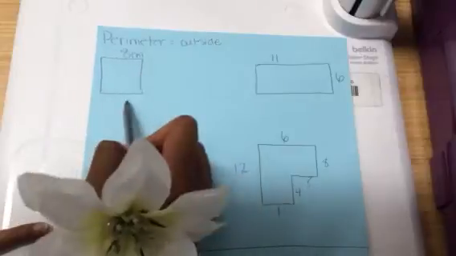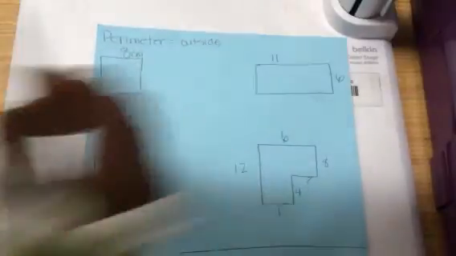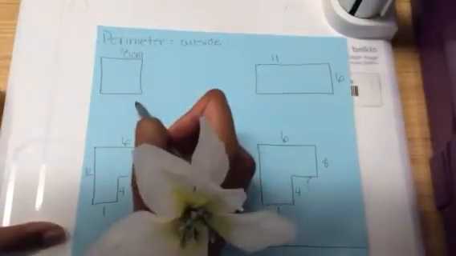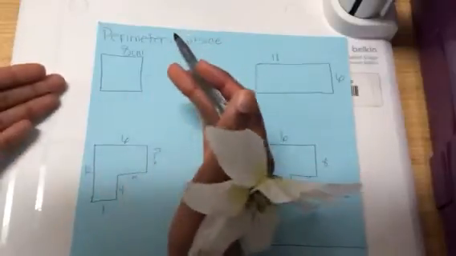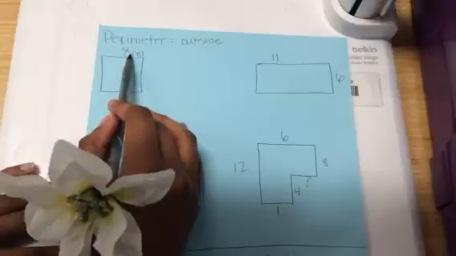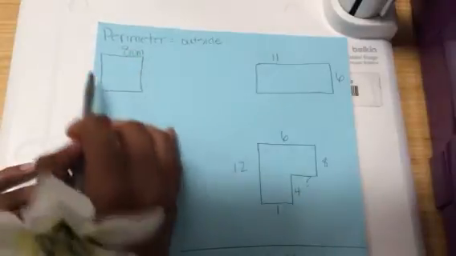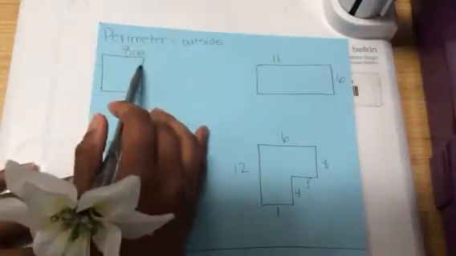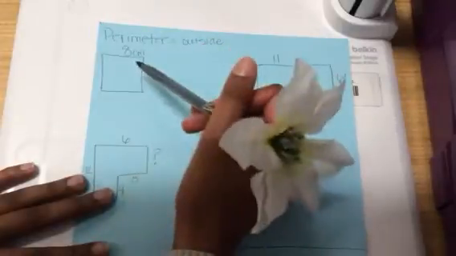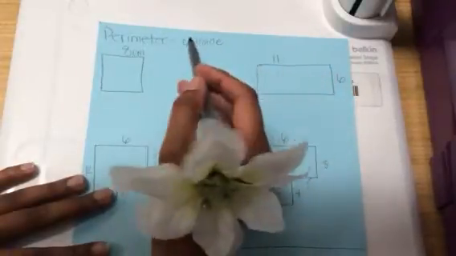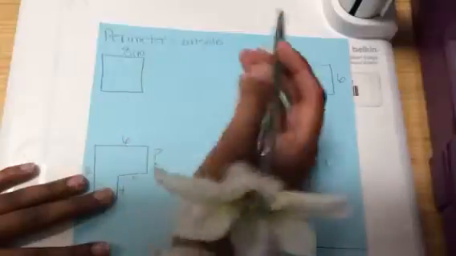So, for instance, they may have a problem where they're given a shape. So this is a square, and they may say find the perimeter. What the kids have to understand is that in a square, all the sides are equal. So if they give us one side is 8 centimeters, they have to understand that all the sides have to be 8 centimeters because it's a square, and a square is a special rectangle where all the sides are equal. So they only give them one side, which is 8 centimeters.